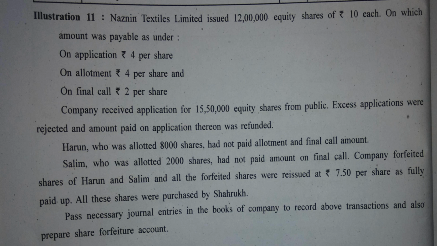So again, this shareholder having 8,000 shares has not paid allotment money and also final call amount. So we are done with allotment and now we are at the step of final call. So he is having 8,000 shares. Mr. Harun did not pay 2 rupees and also Mr. Salim did not pay final call on 2,000 shares held by him.